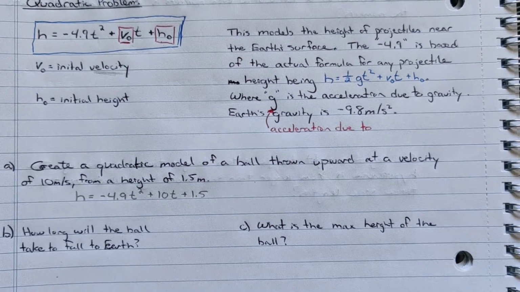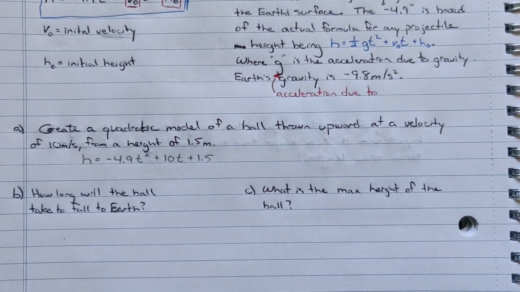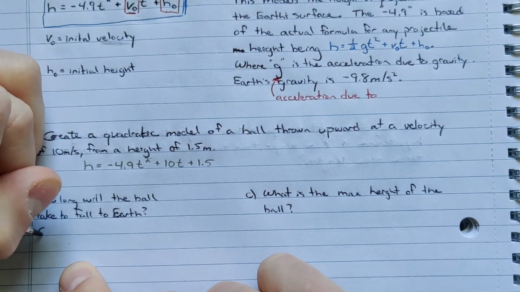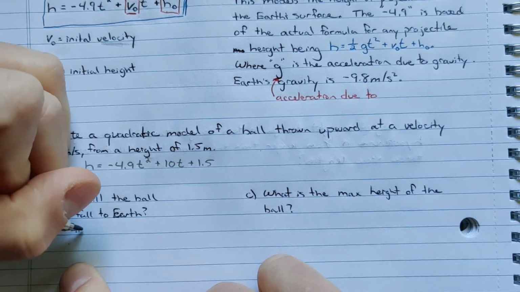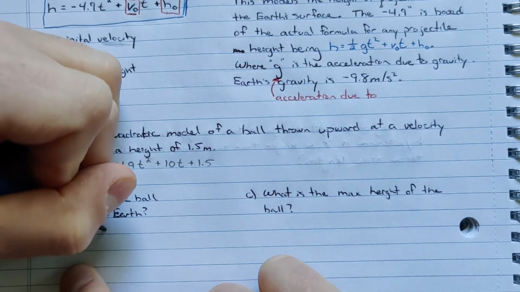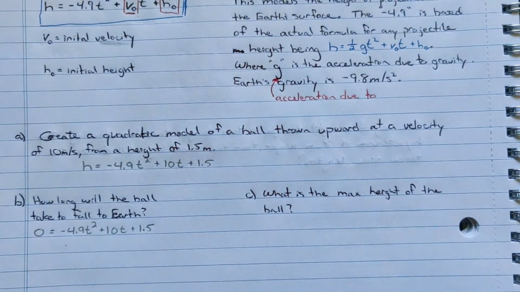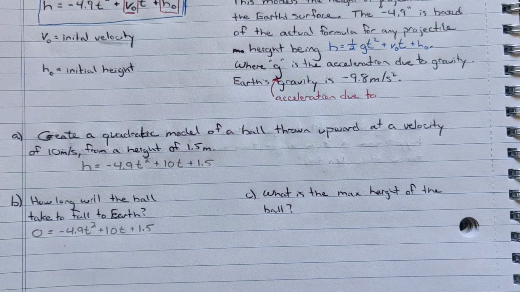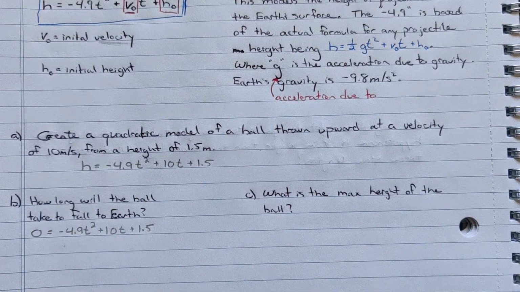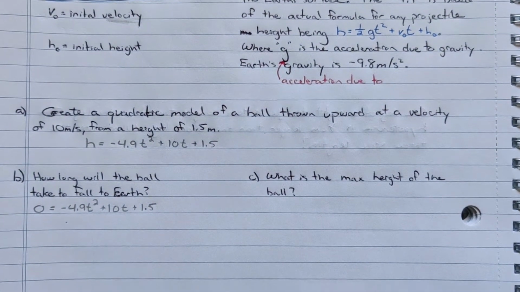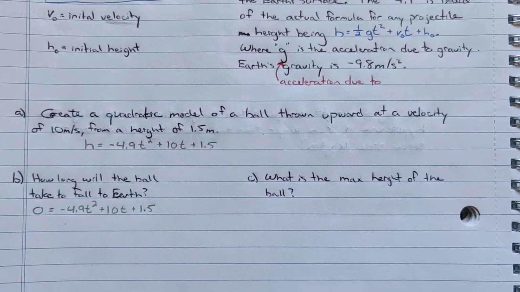So our first question is how long does the ball take to fall back down to the Earth? When it hits the Earth, what's the height? The height is 0. So when is h 0 is what that question is asking. What time will the ball end up hitting the Earth is what we need to find out, and then we can find out how long it actually takes to fall. So here we have our equation with h set to 0. We need to find the zeros. We need to solve this for t.